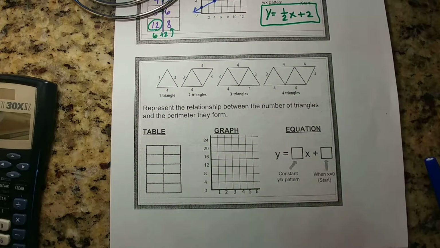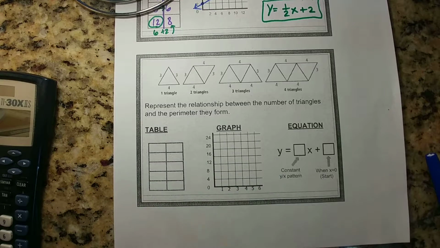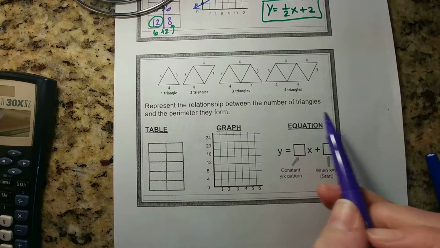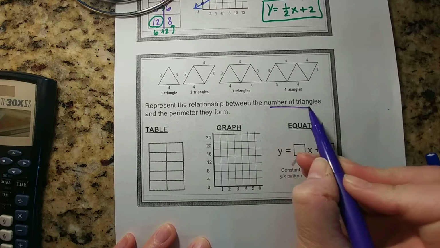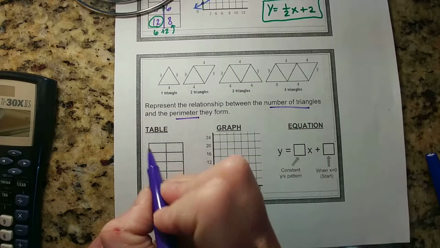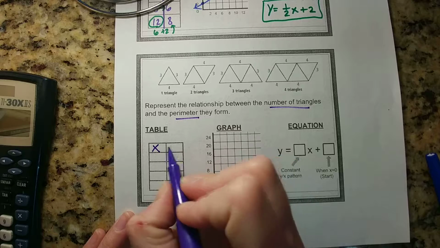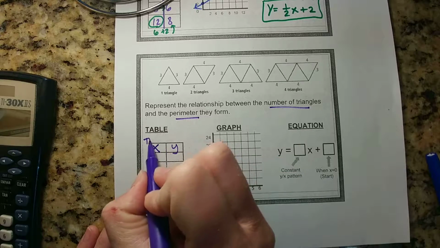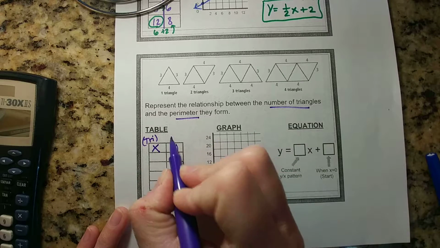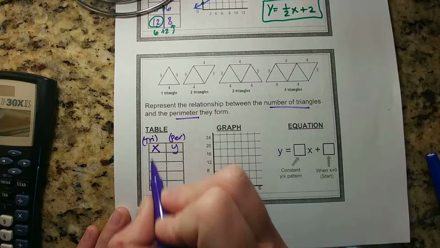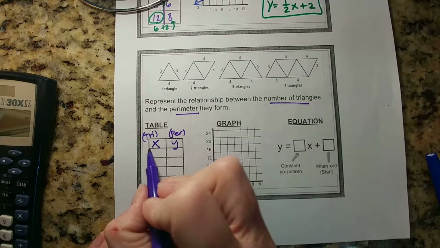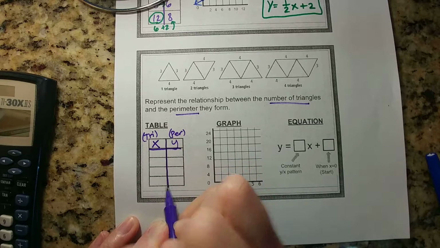Okay, in this particular one, we're going to represent the relationship between the number of triangles and the perimeter they form. So x will be our number of triangles and y will be our perimeter. I'm just going to write triangles here and perimeter. Our perimeter is going to depend on how many triangles we have. So we're going to create our table.